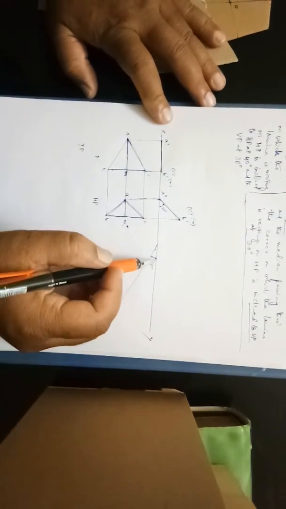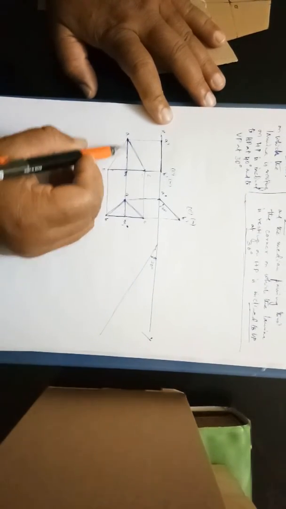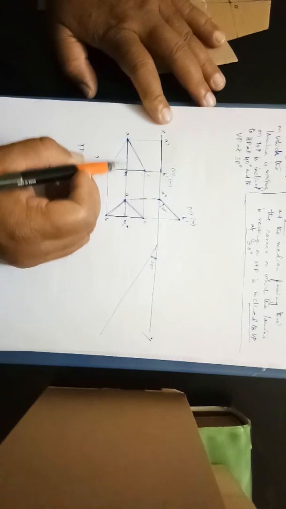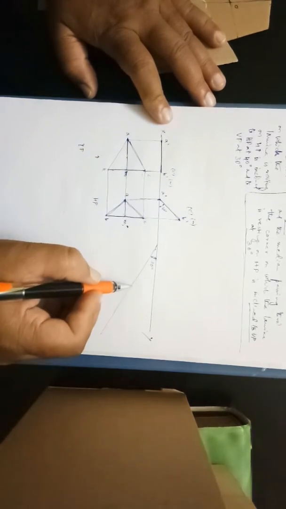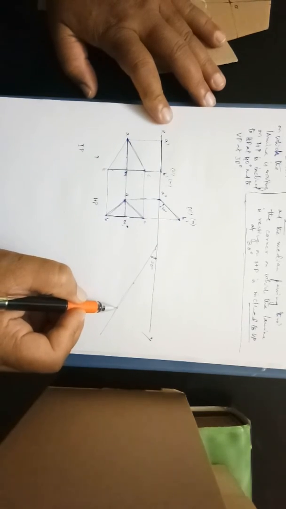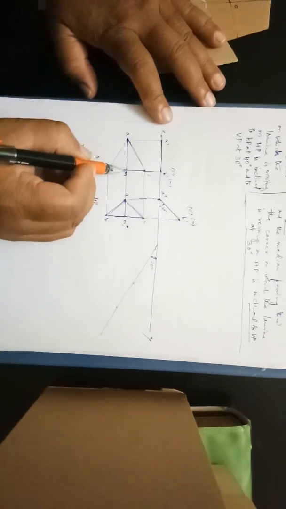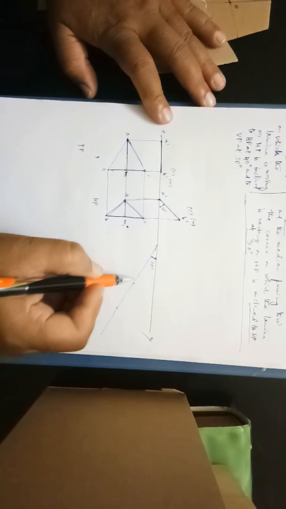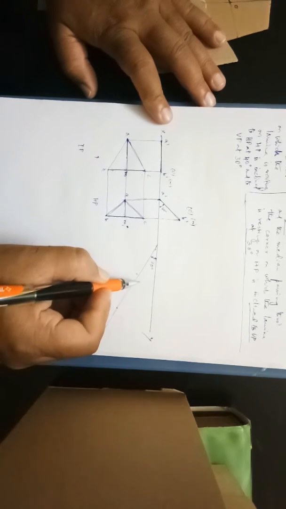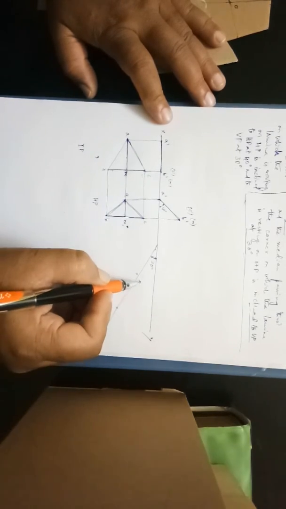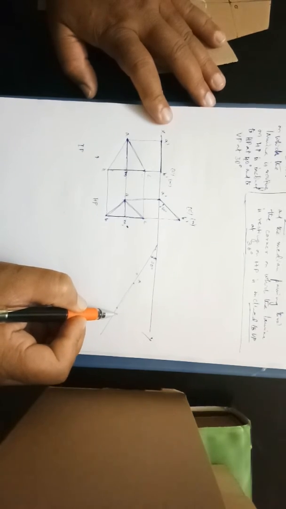Next, because it is true inclination with VP, you have to first take the true length of the median. That is, AM is the true length of the median. On this line, you take A and M. Measure the length from here and take A and M. Suppose this is A, and this is M.